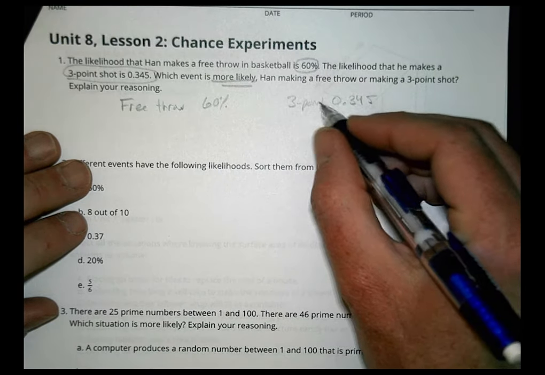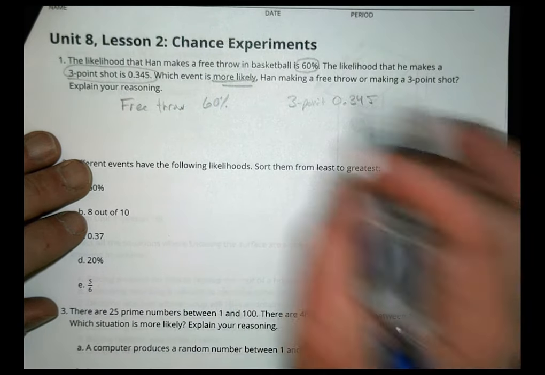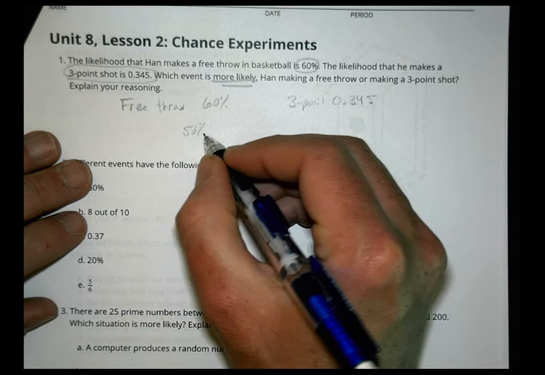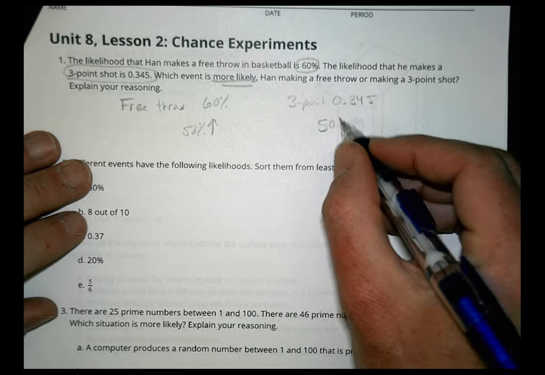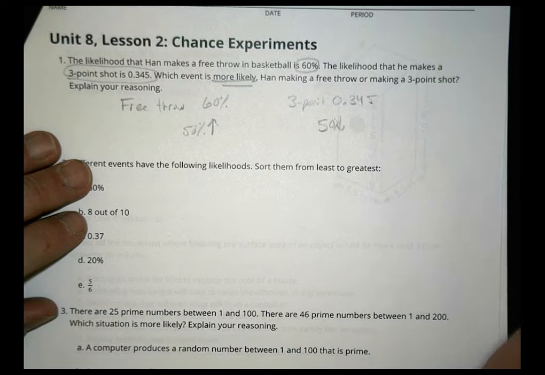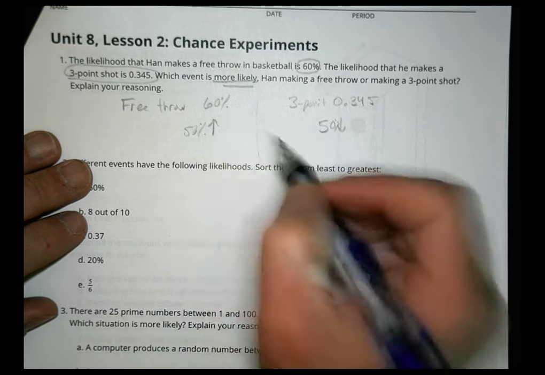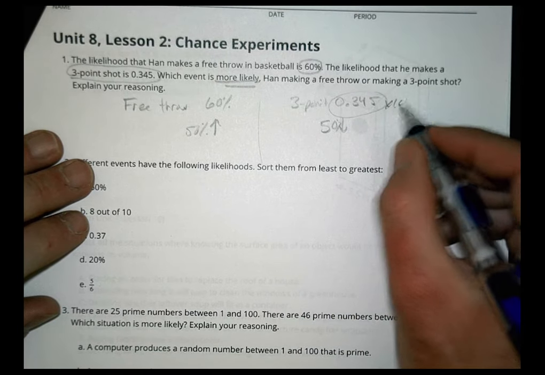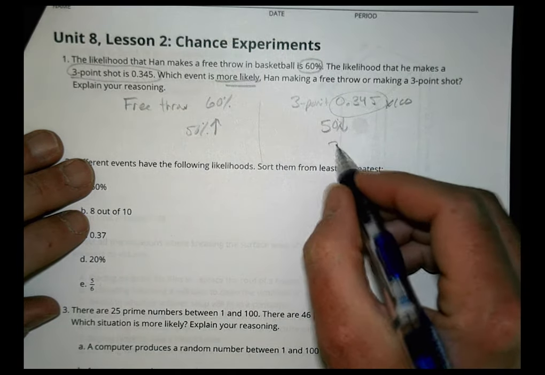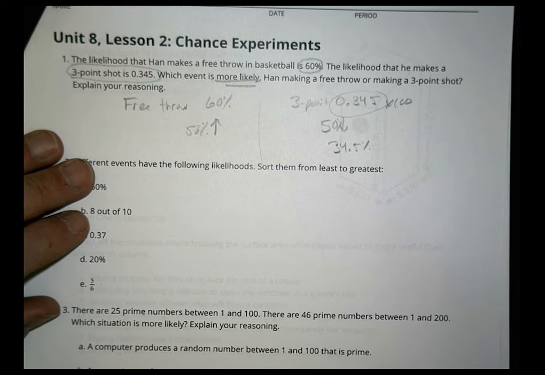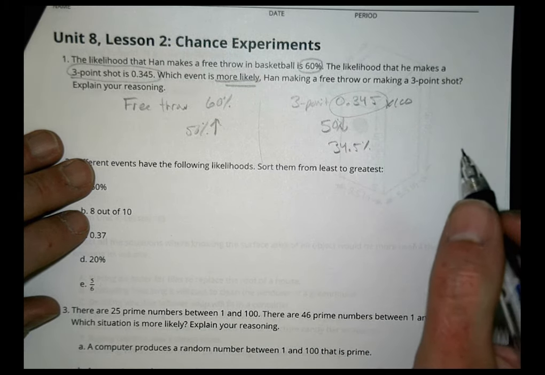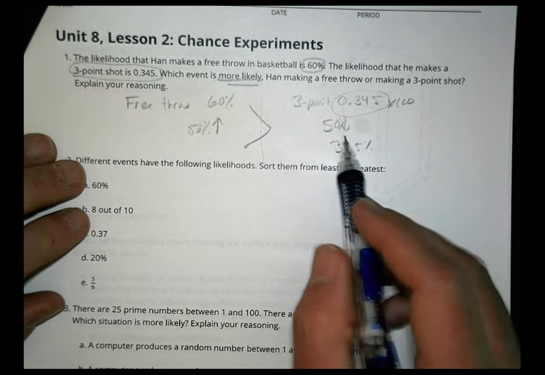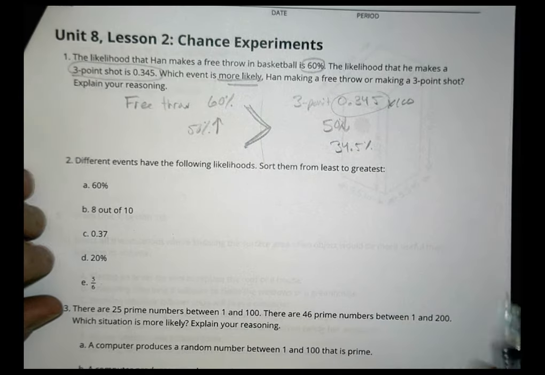0.345. Okay? So this one, if we think about even like 50% being, right, this one is greater than 50%. And this one is less than 50%, isn't it? Okay, so just looking at where 50's at, 50-50, this one has a greater chance than that one does. You could also look at that number and say, well, let's multiply it by 100 and turn it into a percentage, and you end up with 34.5%. So the one that for sure has a greater likelihood is going to be the free throw one, has a greater likelihood of happening than the 3-point shot.